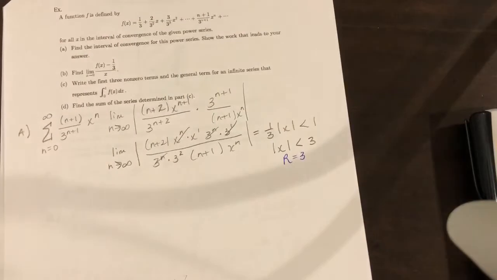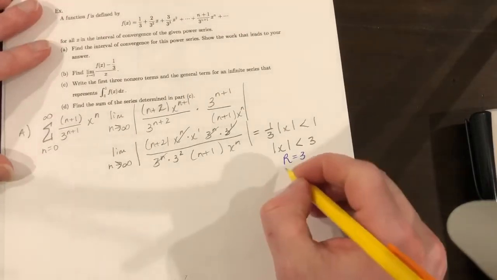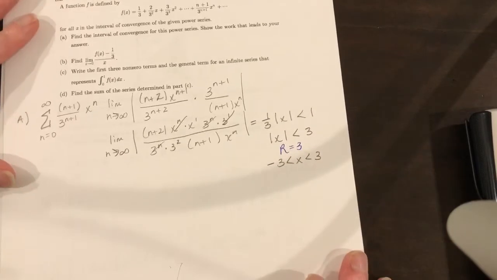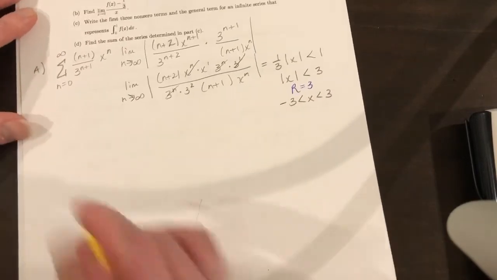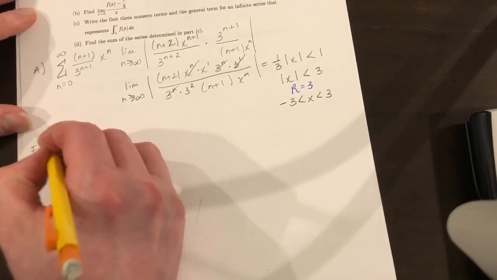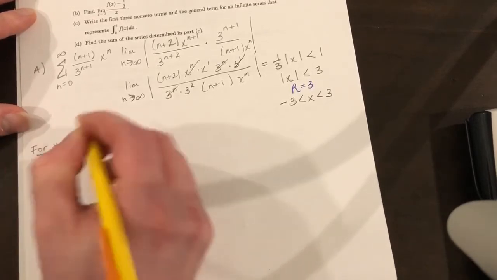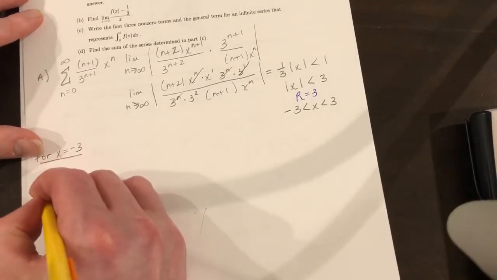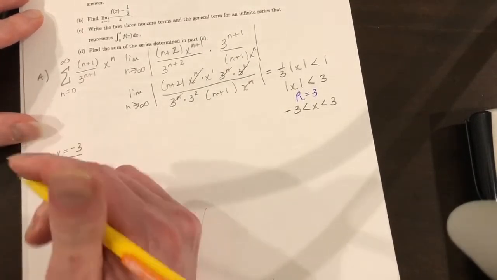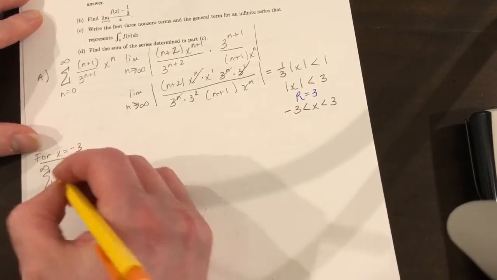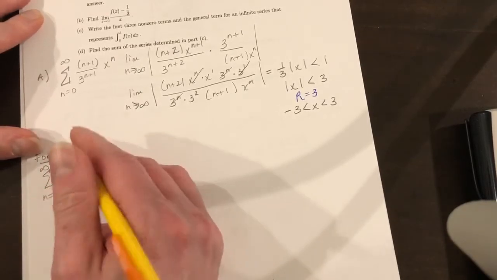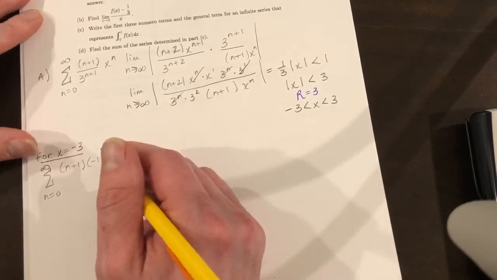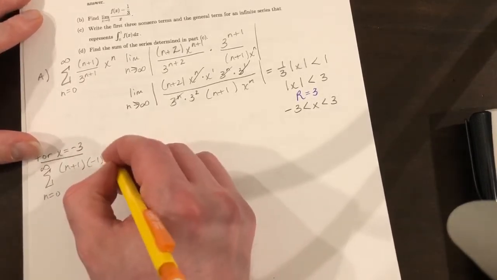Now, to find the possible interval of convergence, we drop the absolute value bars and sandwich x in between, like that. Then we have to check each endpoint. For x equals -3, we plug into the series up here. We get (n plus 1) times (-1) to the n, over 3 to the n, times 3 to the n.